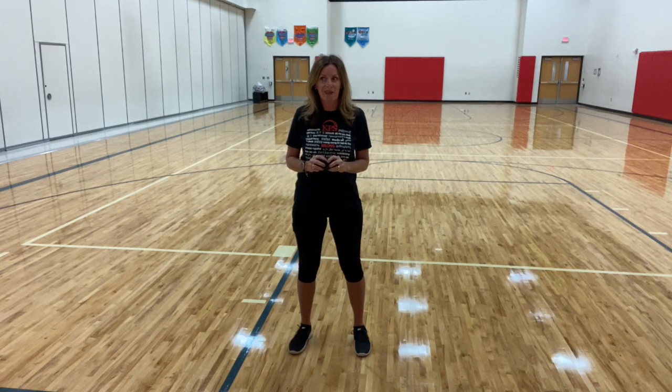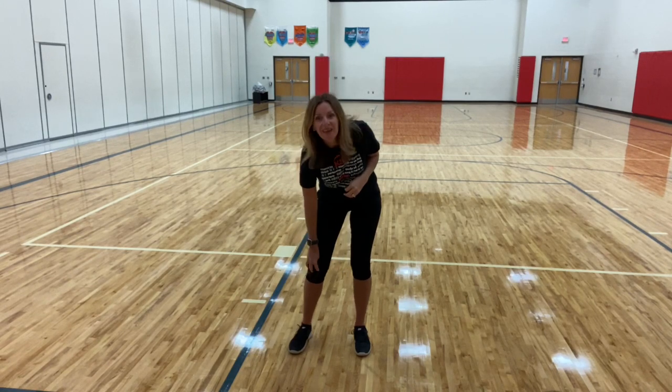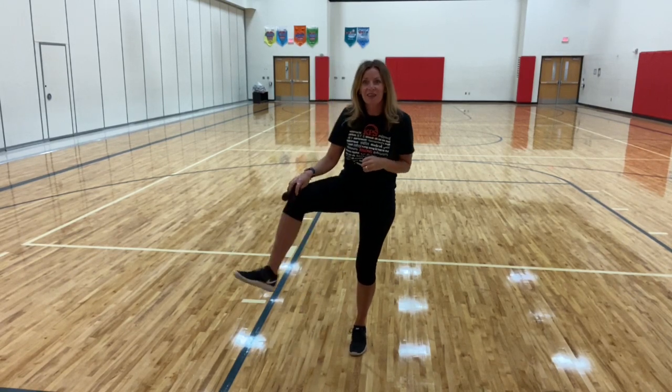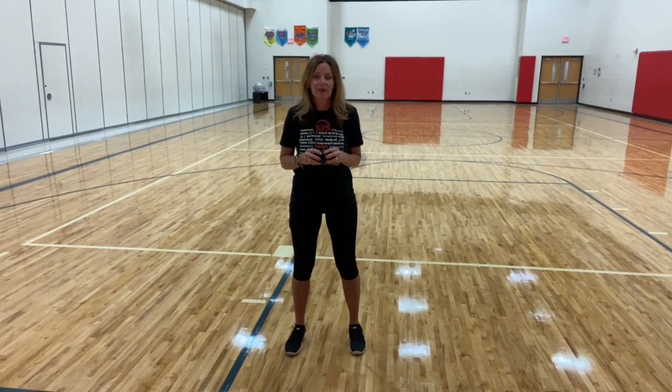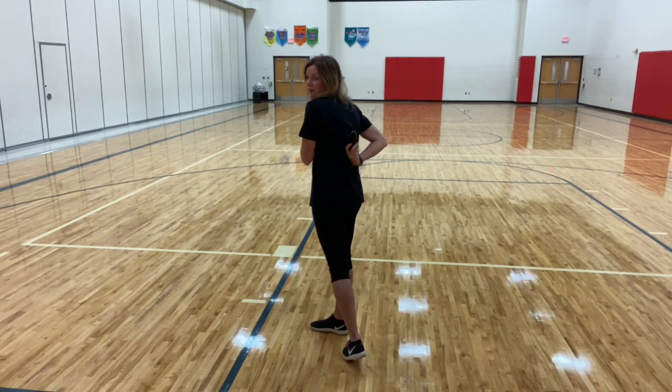Elbow. You should be going like this, because this is your elbow right here. Knee. Touch your object to your knee. Yep, right down here, that's your knee. How about your back? Touch your object on your back. You should be going like this, right back here.